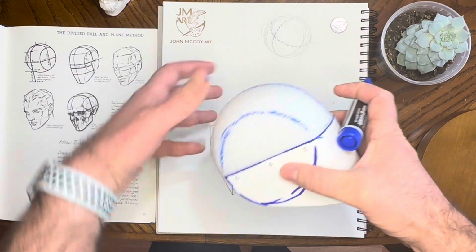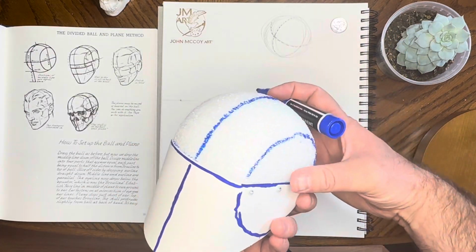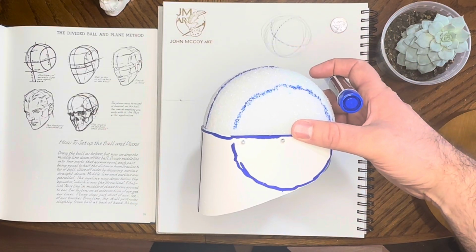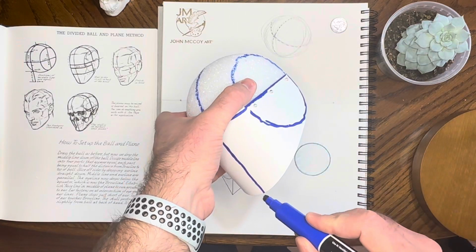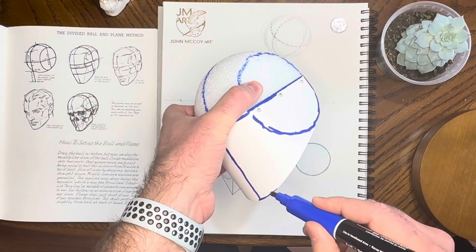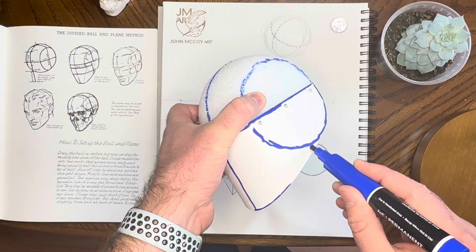A lot of it becomes with practice and eyeballing it. And I'm not trying to focus on perfectionism here. So here we have, let's draw this out. This is the jaw line here.